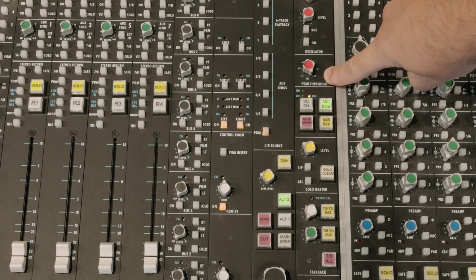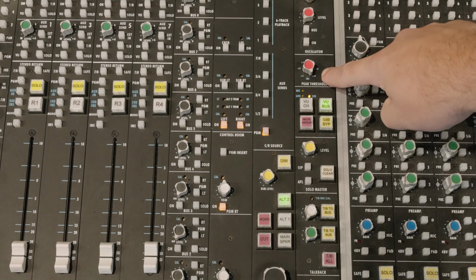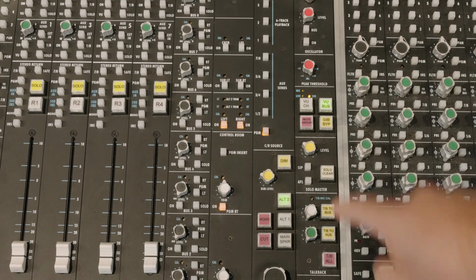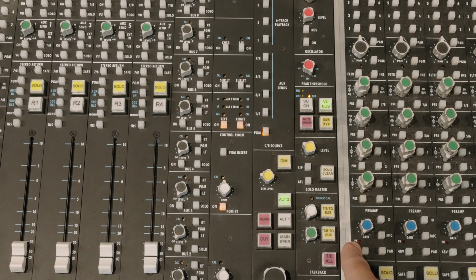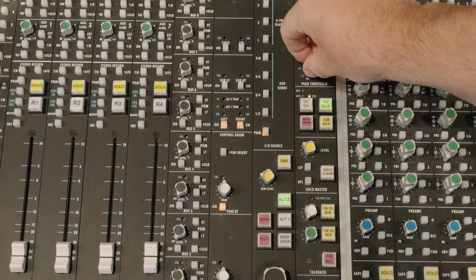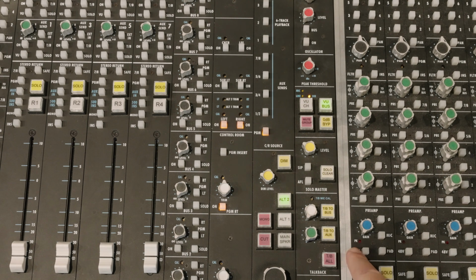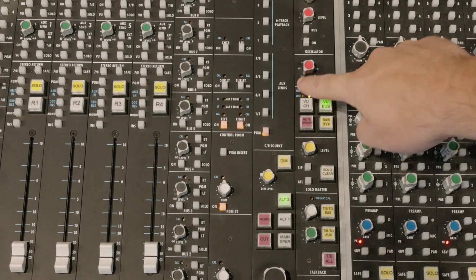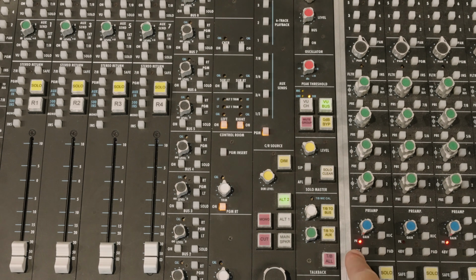The peak threshold knob here is a singular knob that varies the threshold of your peak light on each channel. So as I turn this down, we start to see some peaking happening. And this is to alert us that there may be some distortion. If it's all the way down, we have a peak light that's pretty much constantly lit, saying that there could be a large chance for distortion.